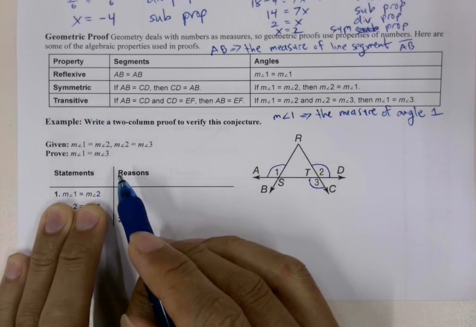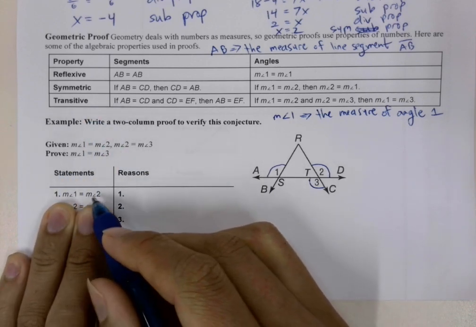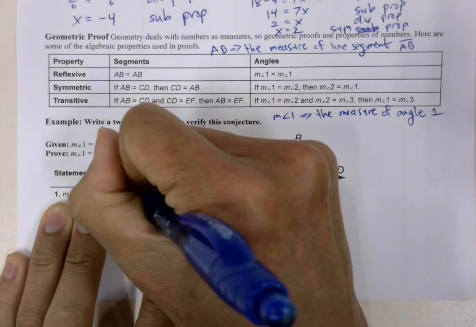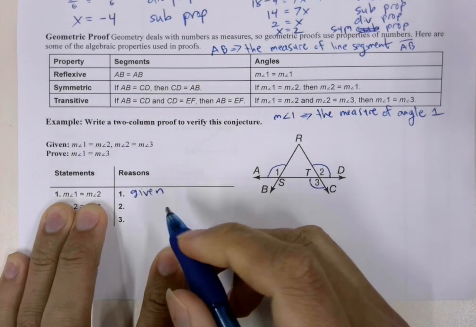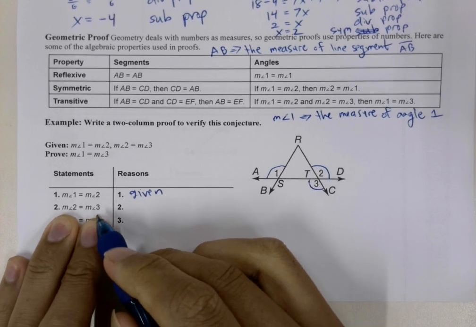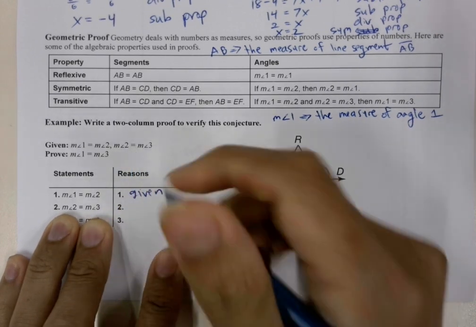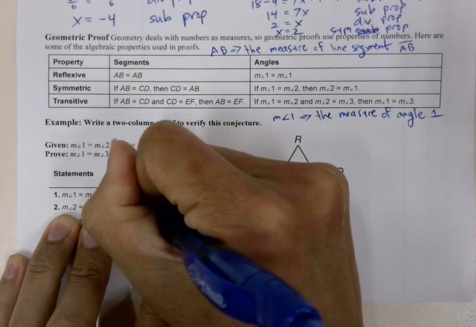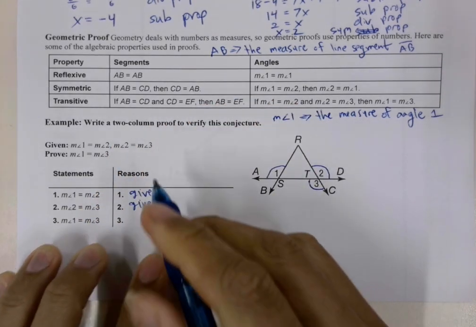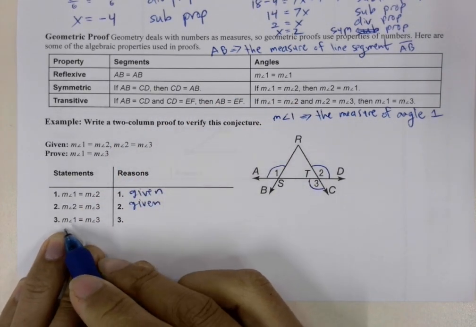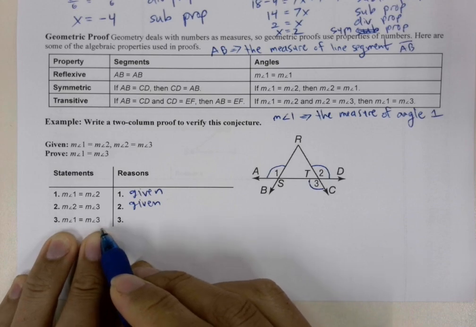So we start with our givens, right? m1 is equal to m2. That is a given, so my reason is going to be given. My m2 is equal to m3, which is also a given, so I'm going to go ahead and write given here as well. And then lastly, we have measure angle 1 is equal to measure angle 3.